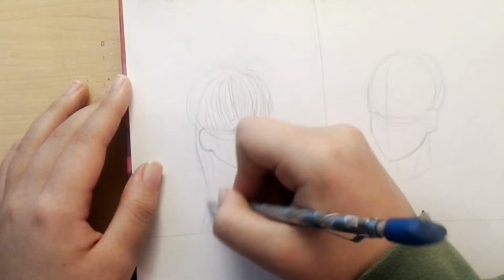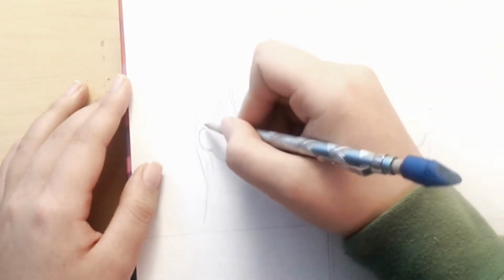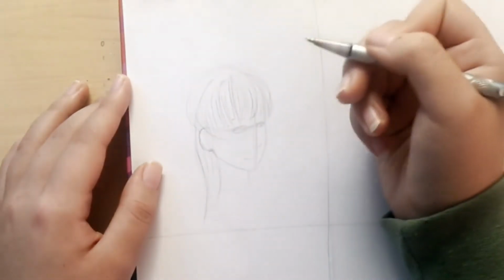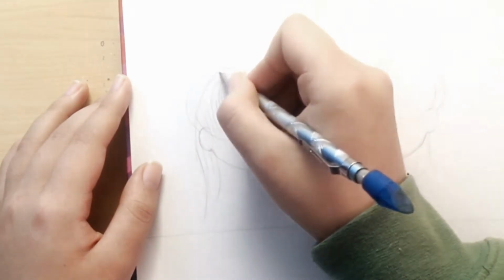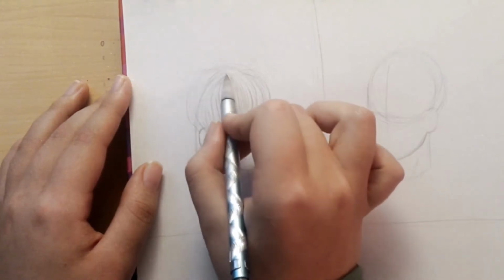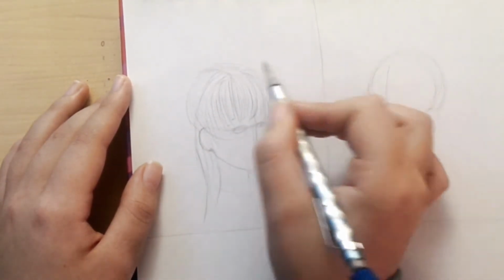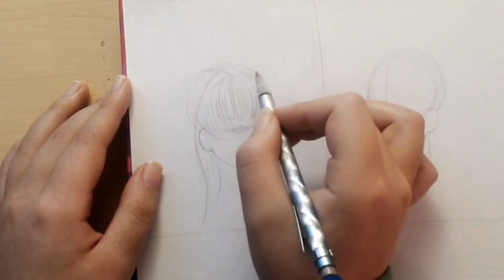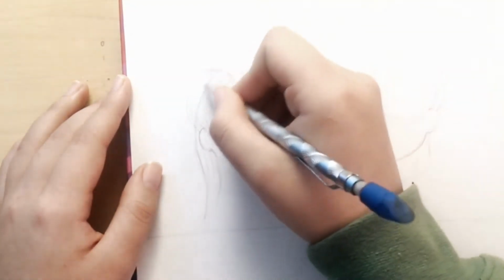And again, making it a lock. I'm going to have a strand of hair that goes in front of her ear. And I'm just going to continue over here, creating this sort of line. You could draw a line right here to help you with understanding where the part of the hair should be. That's the part where her hair goes this way and the hair goes this way. So I'm going to be continuing on this side of her head.